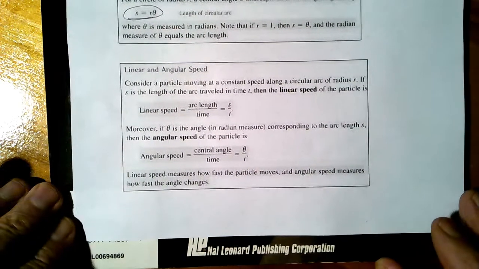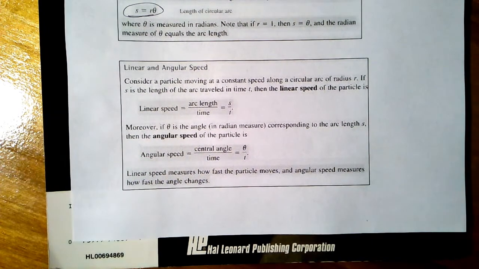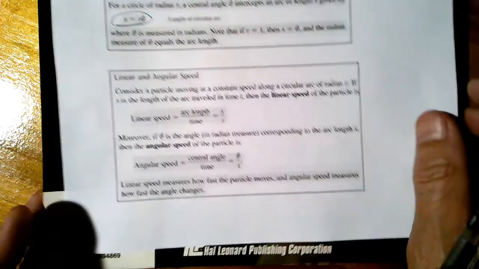Now, linear and angular speed, we're going to come back and talk about those as necessary. They're going to make sense to you, but I want to get right into some of these first topics on this.